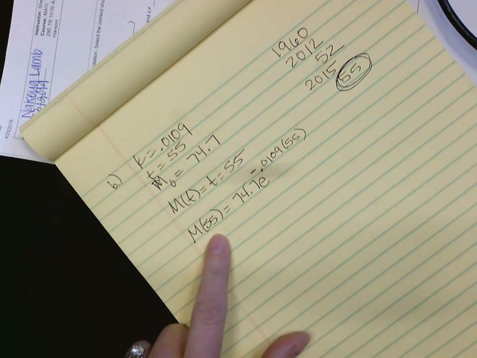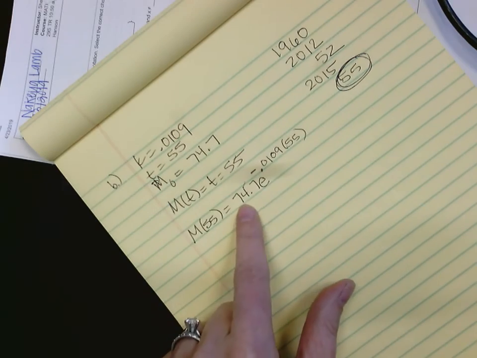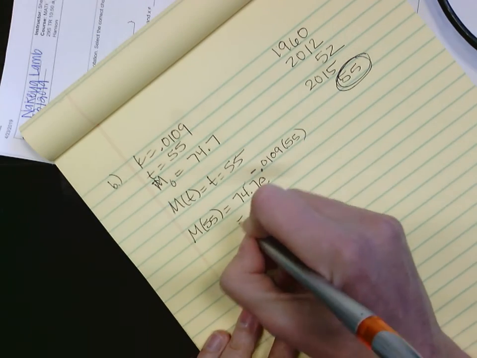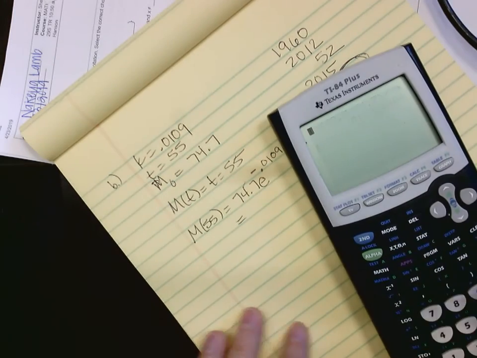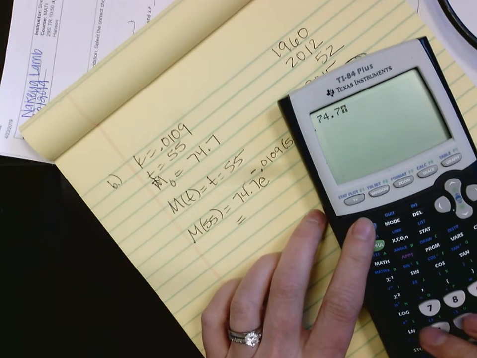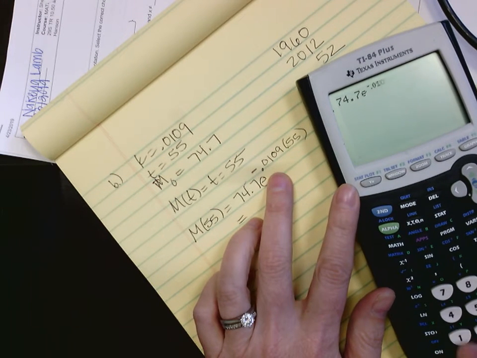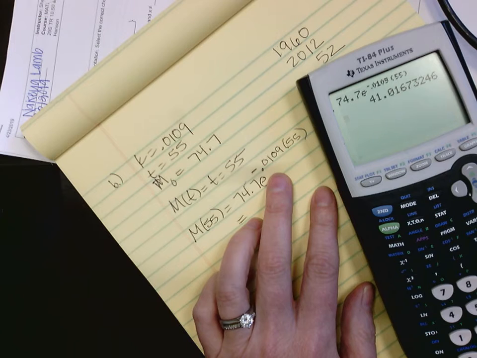Okay, here's what I just need to do, this math. There's no variable up in the exponent or anything. I'm just doing this math. So just 74.7 times e to the negative 0.0109 times 55, rounded to 1 decimal place as needed.